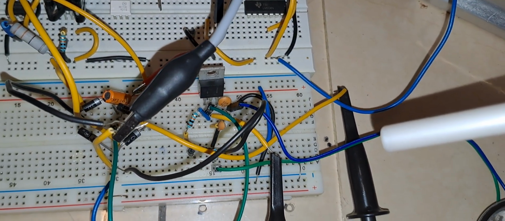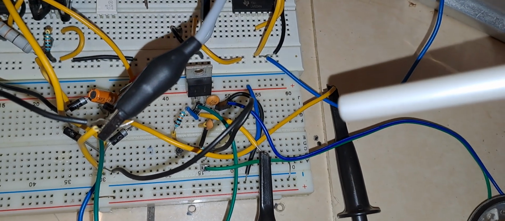In the next video, I am going to put in a real voice signal and we will see the response of this circuit.